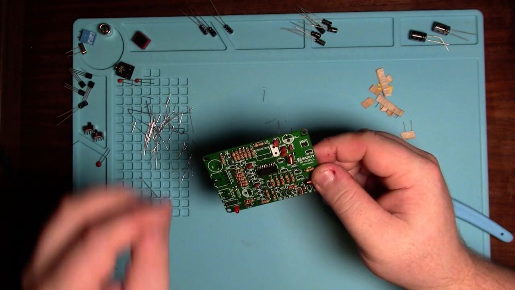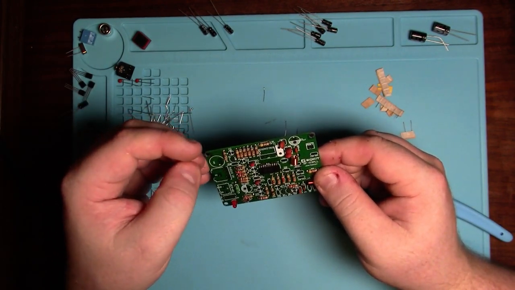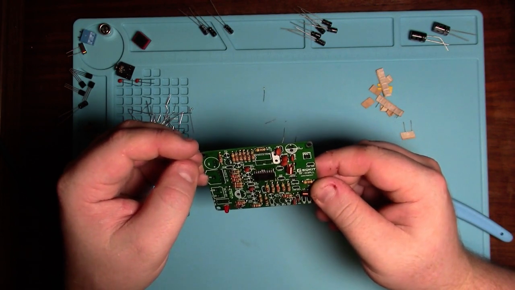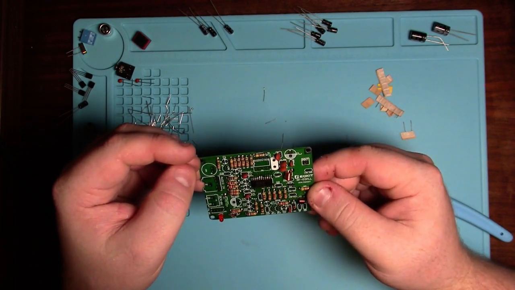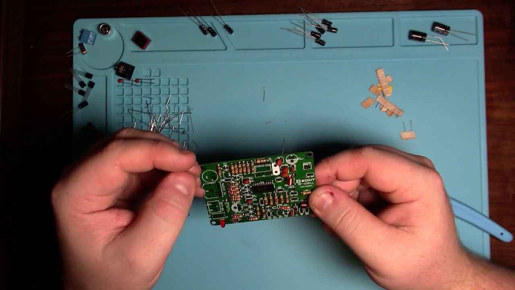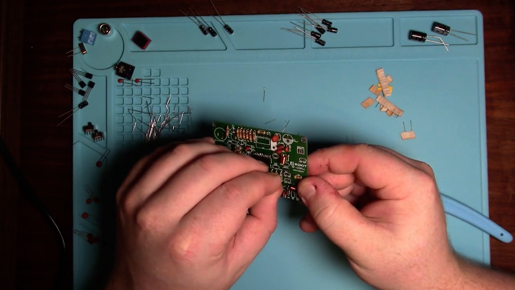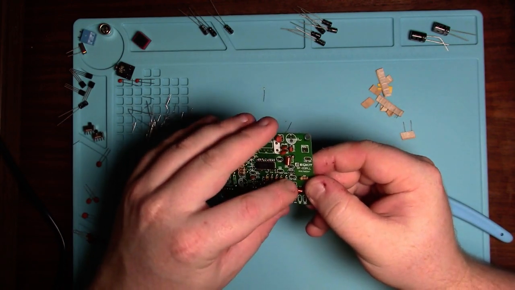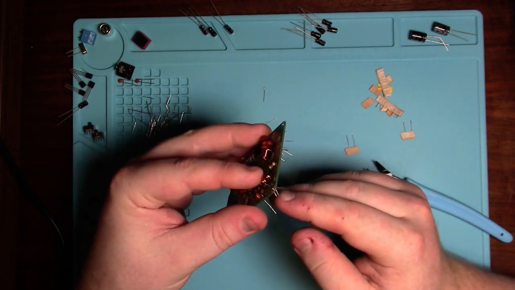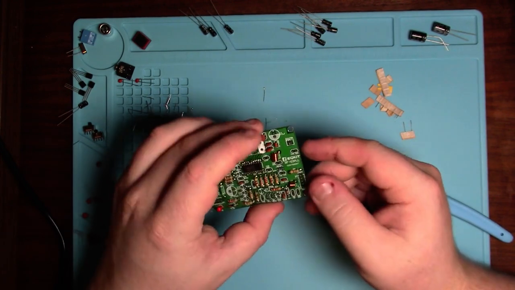How many more 101s are there? 22, 3. Oh, there's a 101. Right there. There we go.